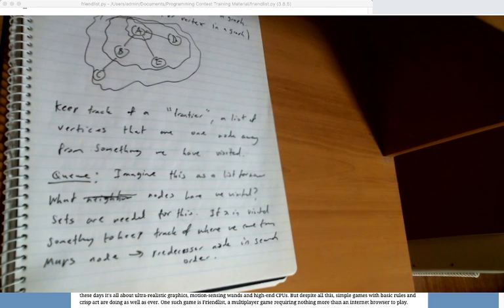So now what we're going to do is implement a traversal of some part of a graph. Here's how we're going to do it. Let me create a new file.